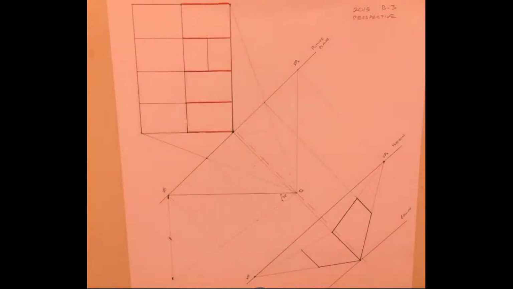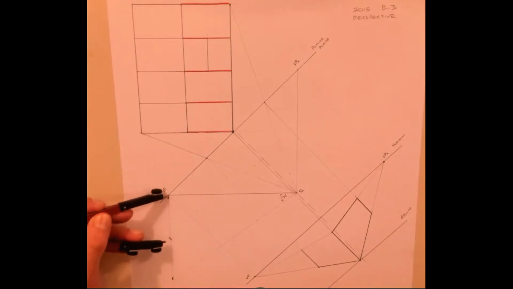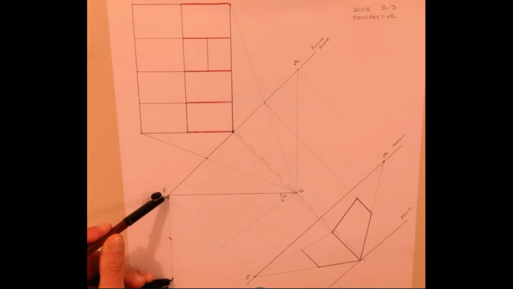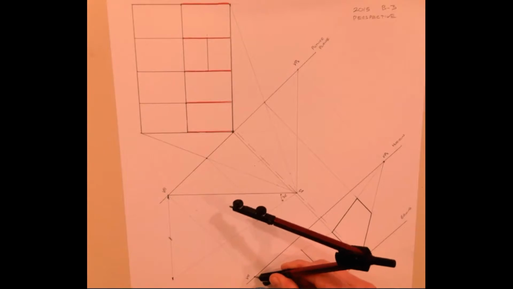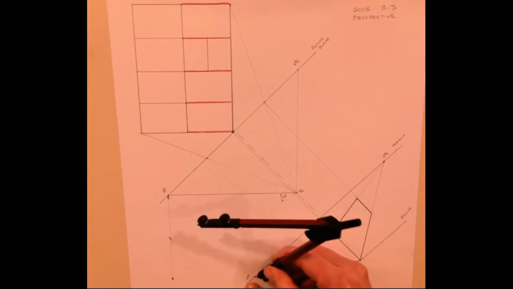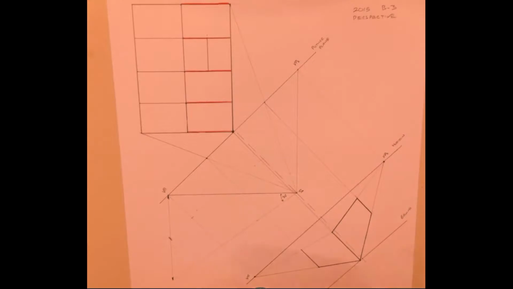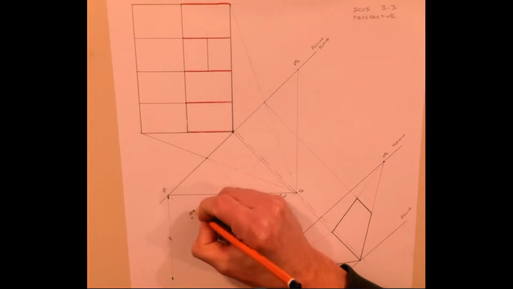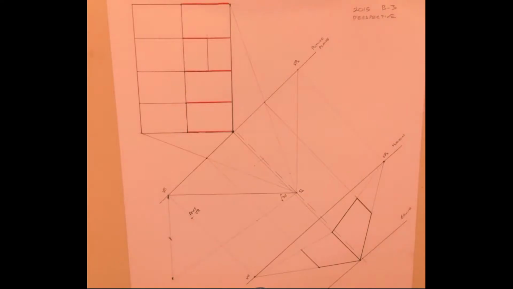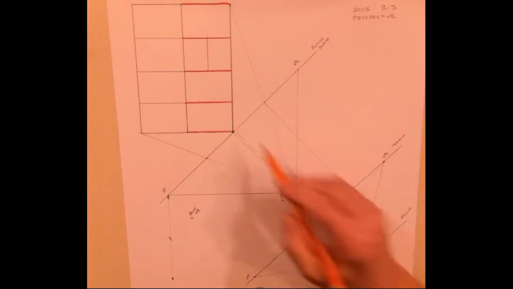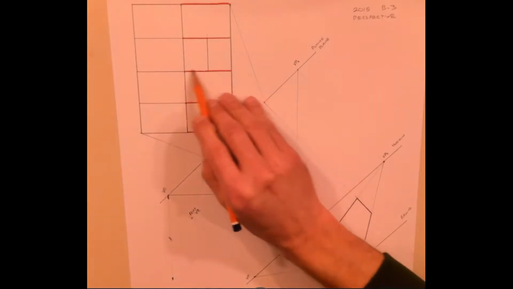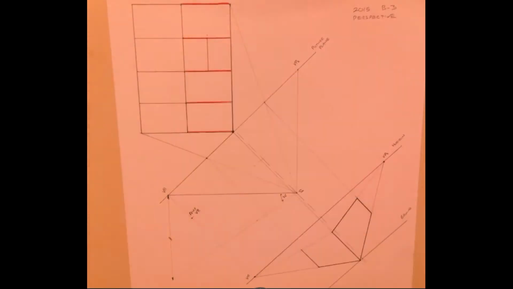That means they're going to rise above vanishing point 1. I take my distance that I worked out and I strike it off above vanishing point 1 down here on my line. That is the position of my auxiliary vanishing point, and I'll call it auxiliary vanishing point 1. It means the lines on this side of the roof will all rise up to that auxiliary vanishing point 1.